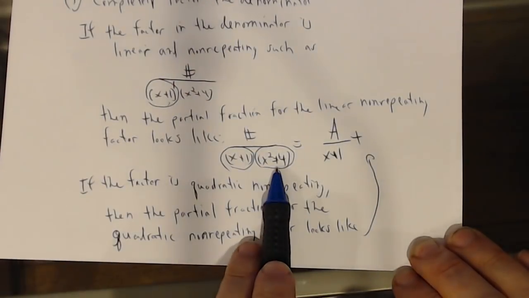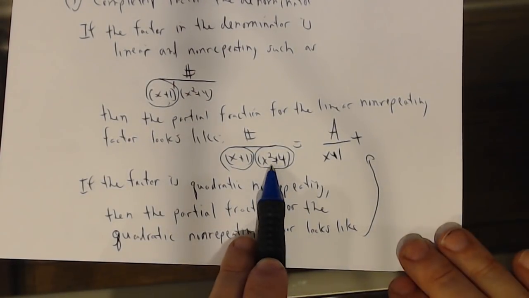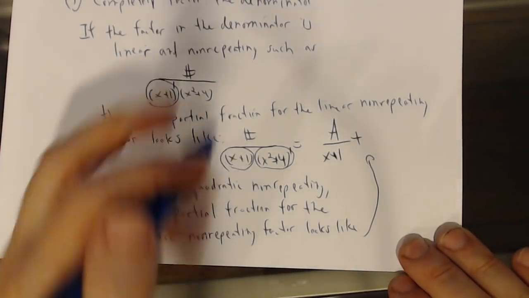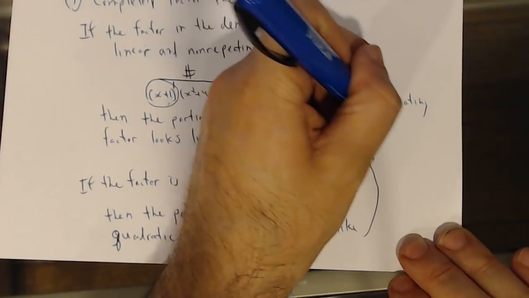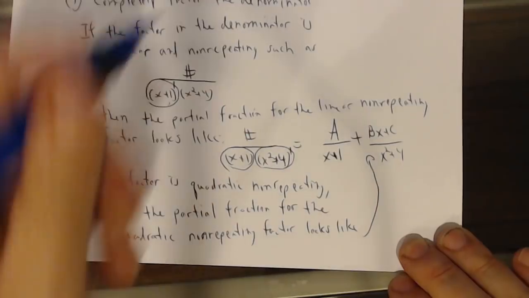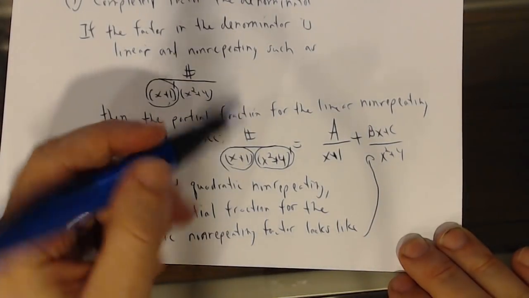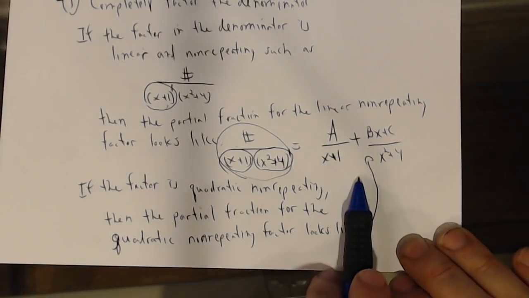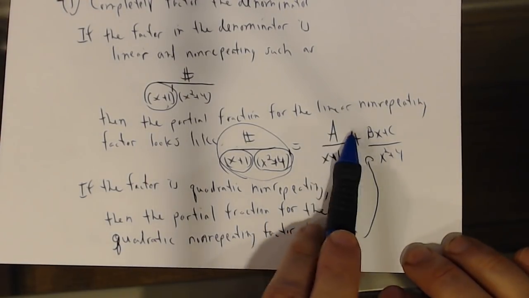If I could factor this any further, then it would be linear. But this right there is quadratic, and it's non-repeating because I have only one of them. So that would break up to bx plus c over x squared plus 4. Okay, so what am I basically claiming? Whatever this was before I combined it must have looked like that. So what's my goal now? My goal is to find A, B, and C.